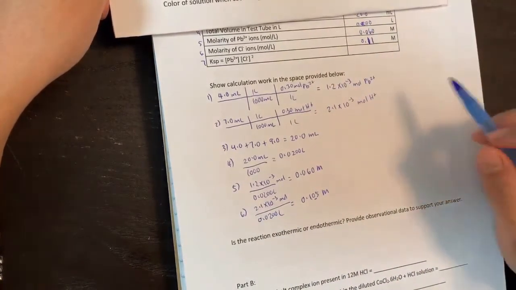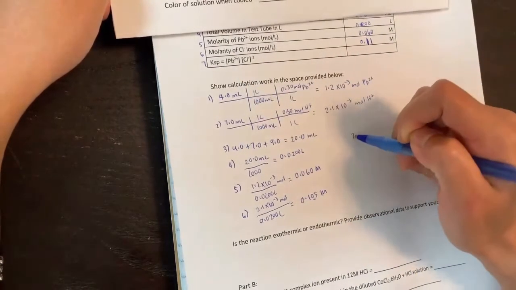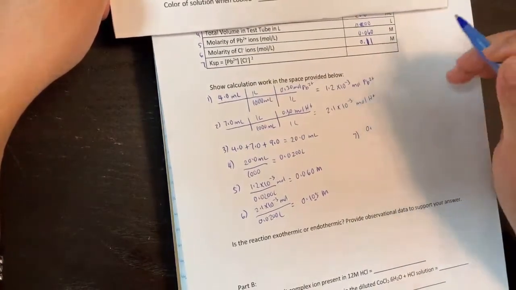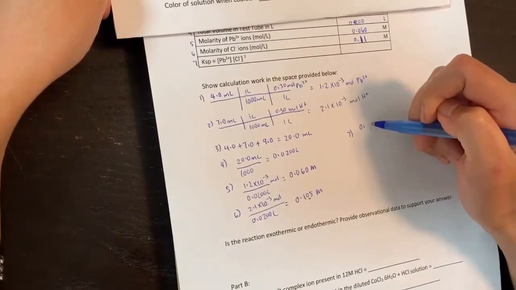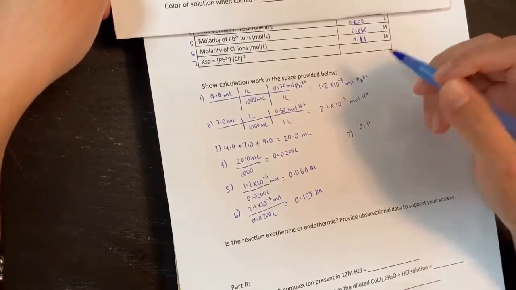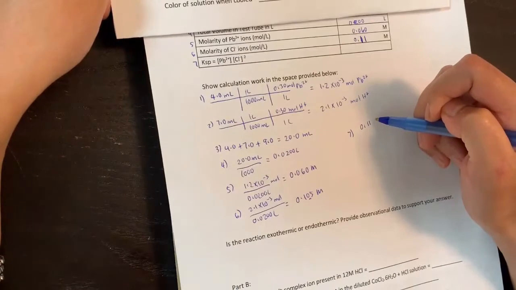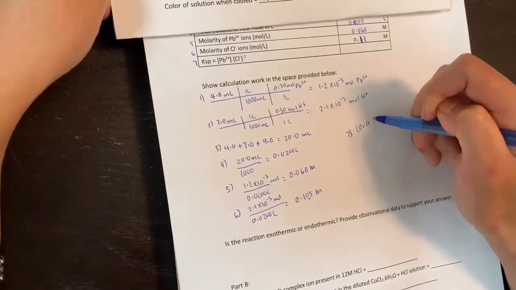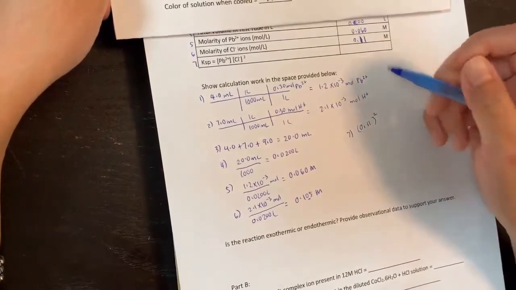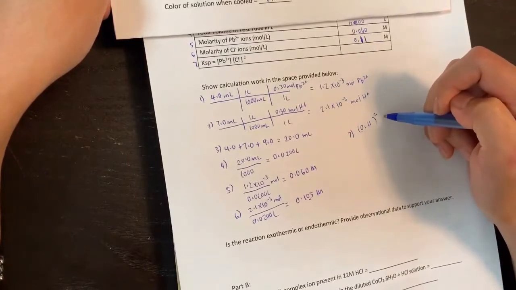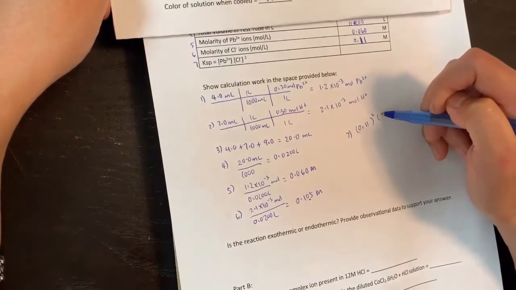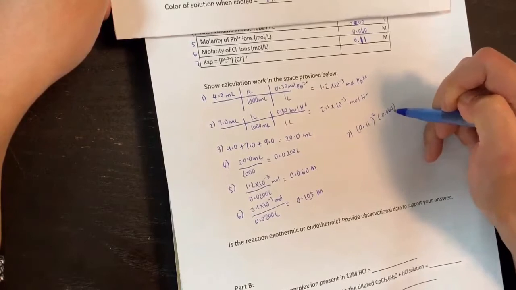Then we take number 7, 0.11. Yeah, that's the Cl. We have to square this and then multiply with the Pb2+, which is 0.060.